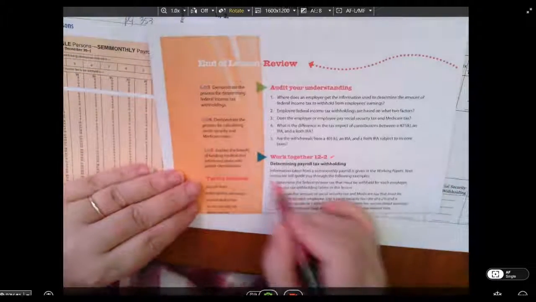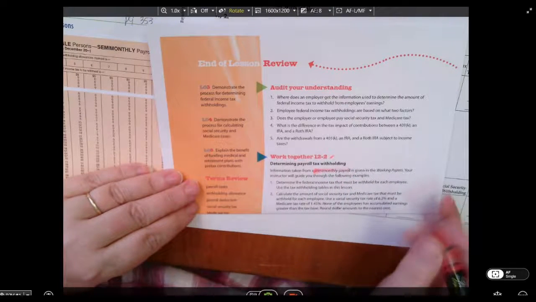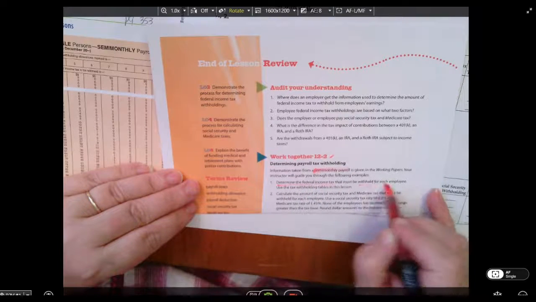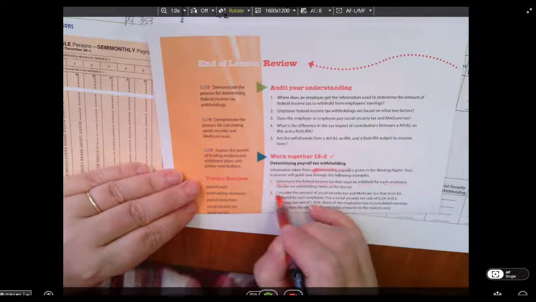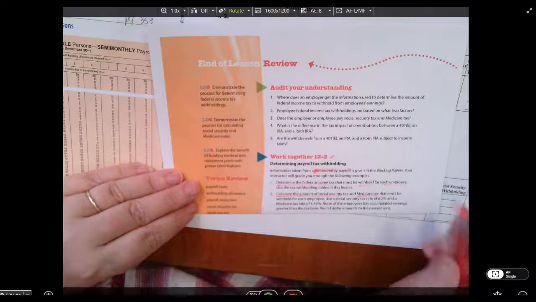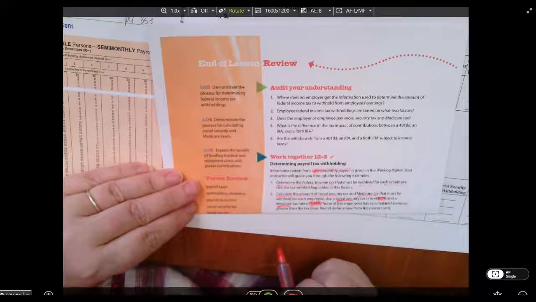So first, let's look at the directions and see what we need to do. When you read the directions, it states you are taking information from the semi-monthly payroll. You will determine the federal income tax that must be withheld from each employee. Then you are going to calculate the amount of Social Security and Medicare tax that also must be withheld. You're looking at 6.2 for Social Security and 1.45 for Medicare.